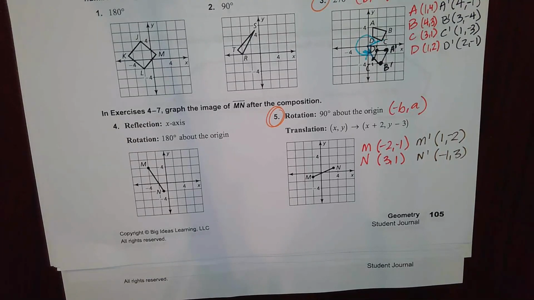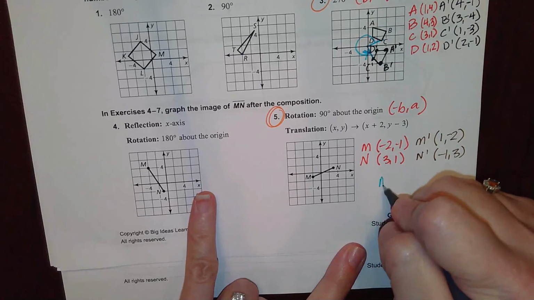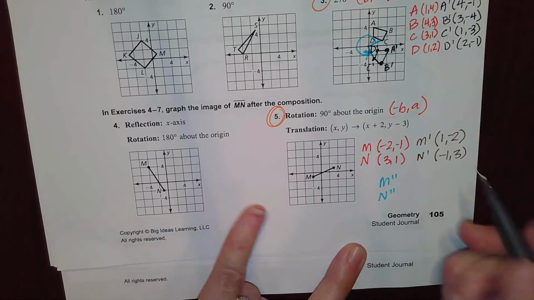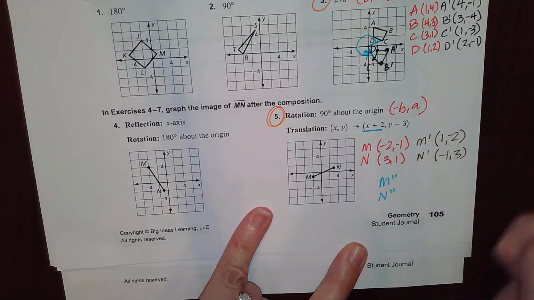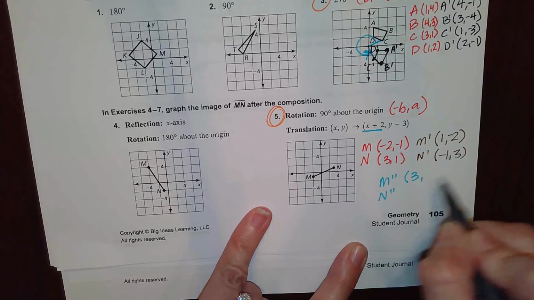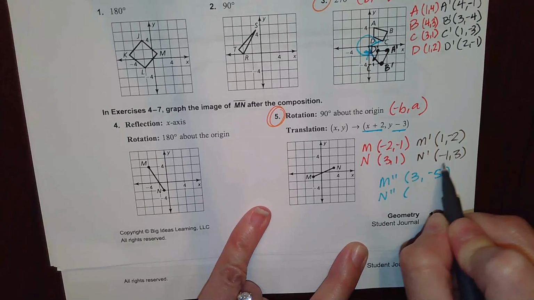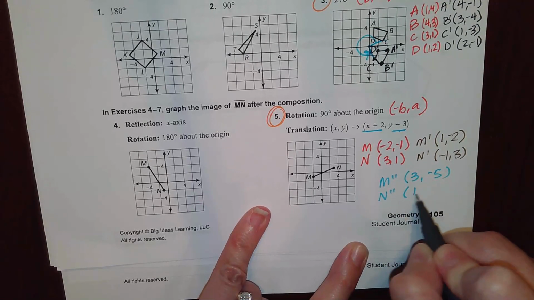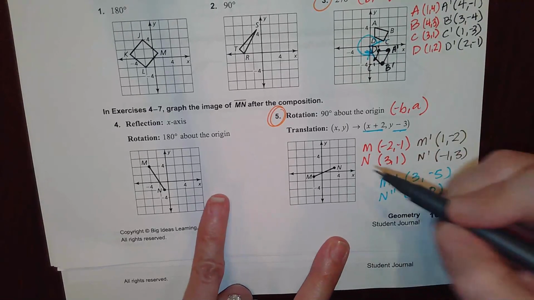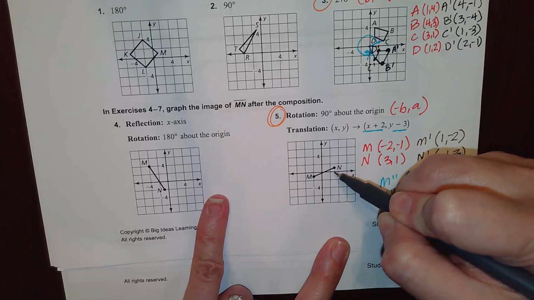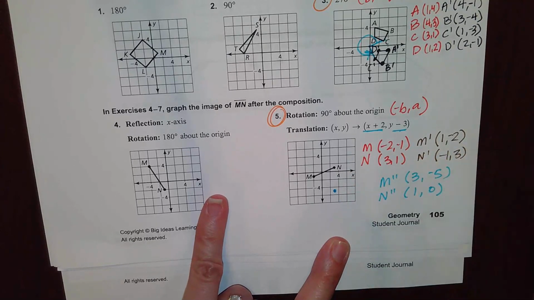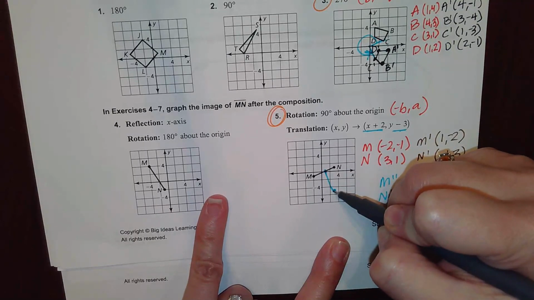Now we're going to apply the next transformation. We're going to add 2 to our X's, so that becomes 3, and we're going to subtract 3 from our Y's. So if I add 2, I get 1, 0. So 3, -5, and 1, 0. This is going to be my new segment.